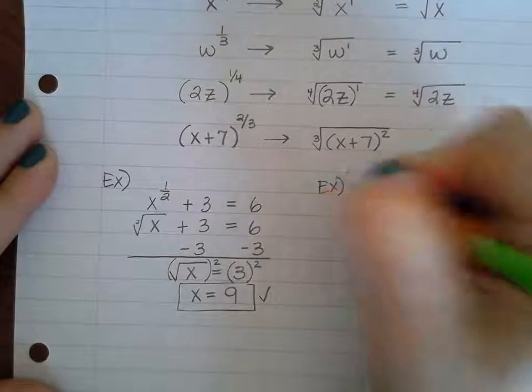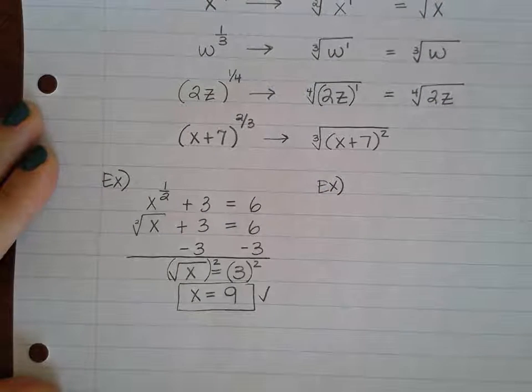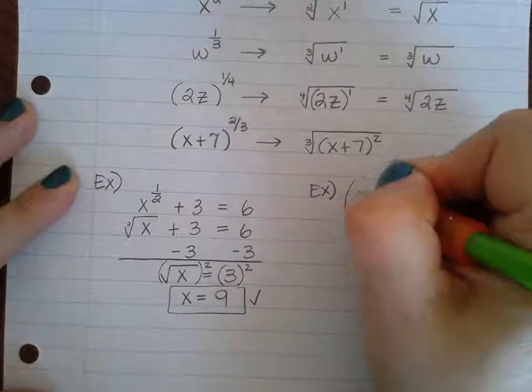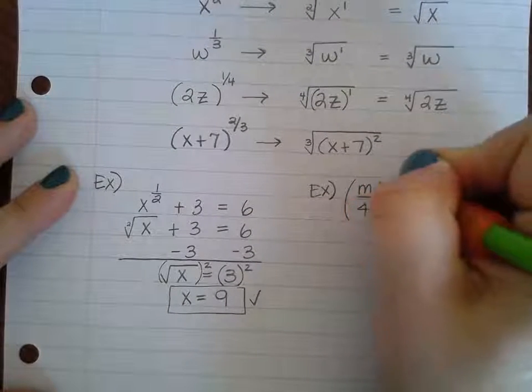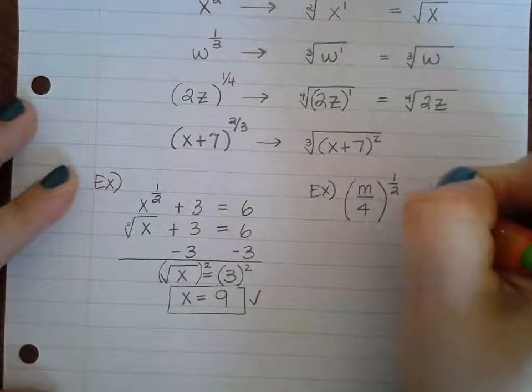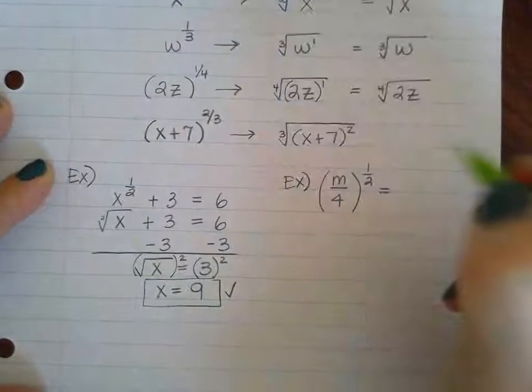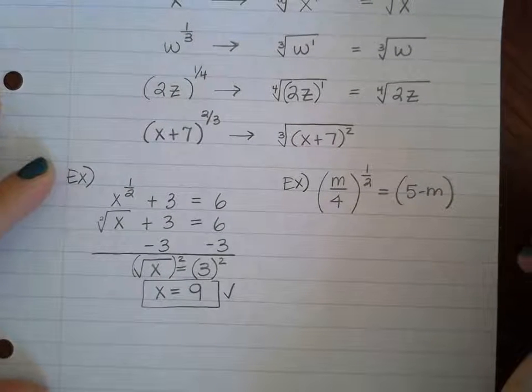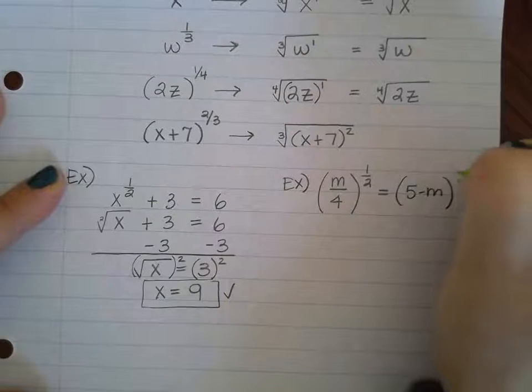Let's try this example. How about m over 4 raised to the 1/2 power, and that equals 5 minus m raised to the 1/2 power.